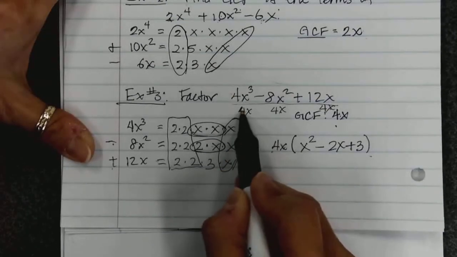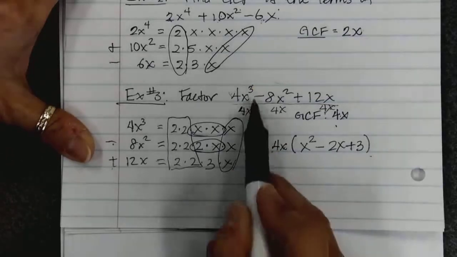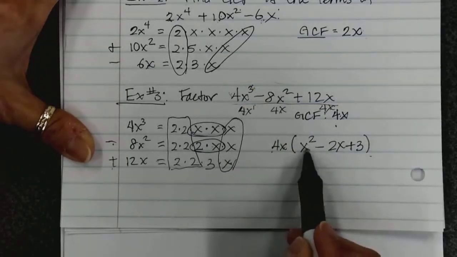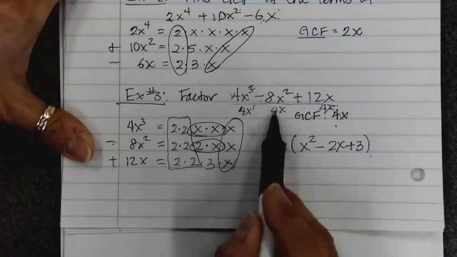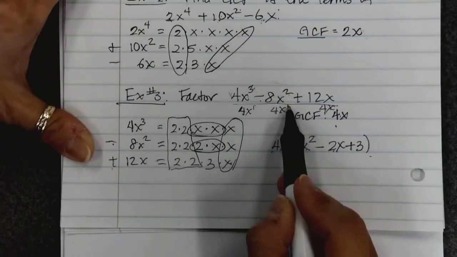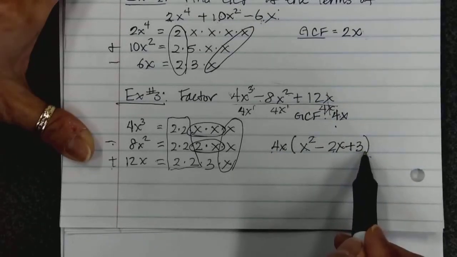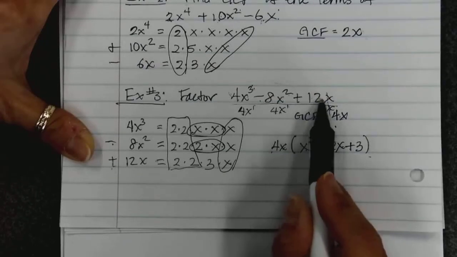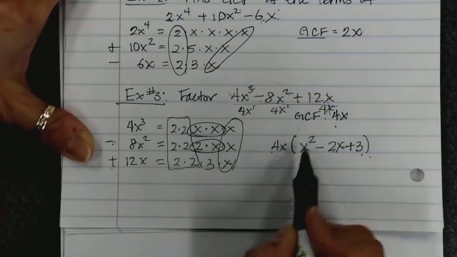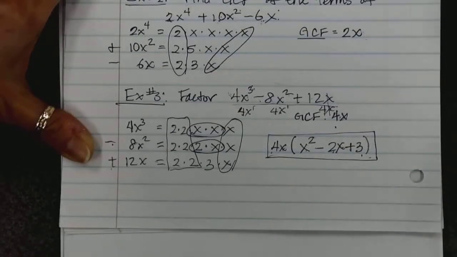And then when you divide, 4 divided by 4 cancels out. x cubed divided by x, remember this is x to the 1st, and when you divide you subtract, so I get x squared. Negative 8 divided by 4 is negative 2. x squared divided by x, 2 minus 1 is 1, so x. And then the x's cancel out here, so no more x, and 12 divided by 4 is 3. You could do it that way, and eventually you're going to want to end up doing it that way. Okay, and this is lesson 9.2.